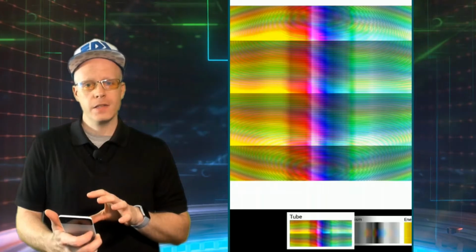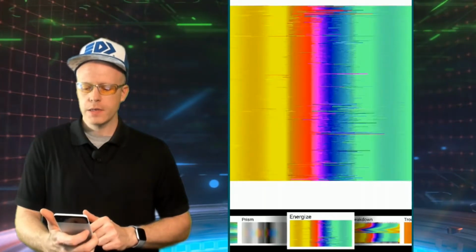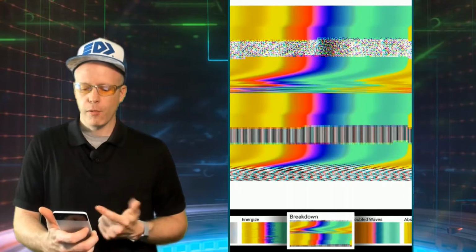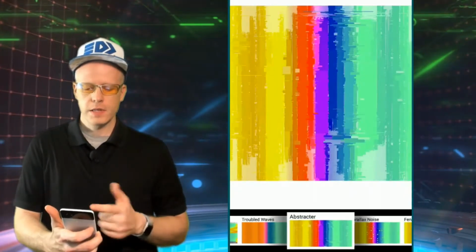Click on presets here. And now with that gradient we made, we have the different kind of glitch effects now. So this is called Tube, and you see the kind of effect it adds to the little image. It's pretty cool. So Prism, we have, let's see here, Energize. You see some kind of wispy lines going across. It's kind of cool. Breakdown. These are all presets, of course.